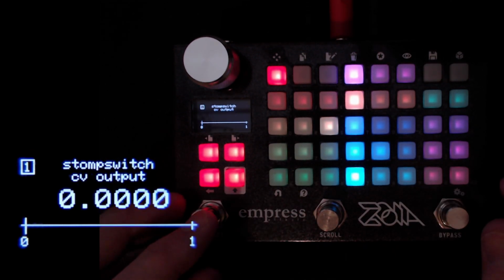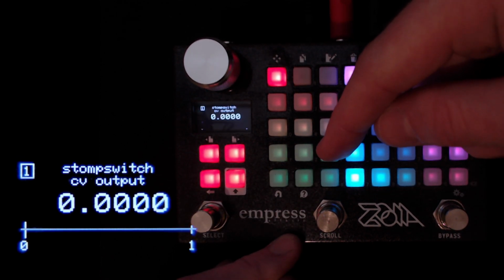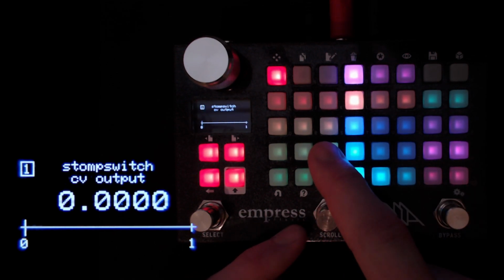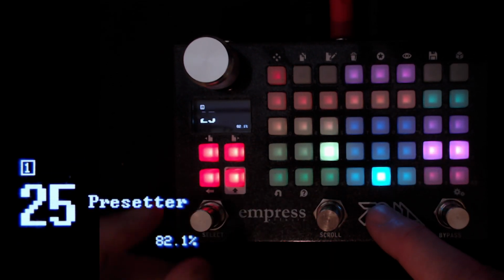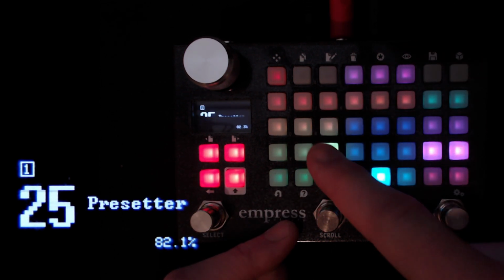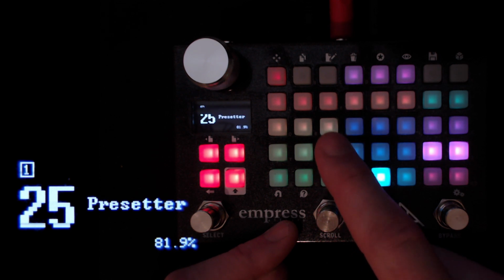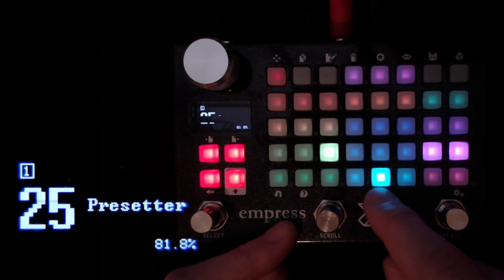So for instance, we are on module number 3 here, and I'll just unselect that now. Okay, and that means that preset number 3 sends a CV value of 1 to this multiplier.